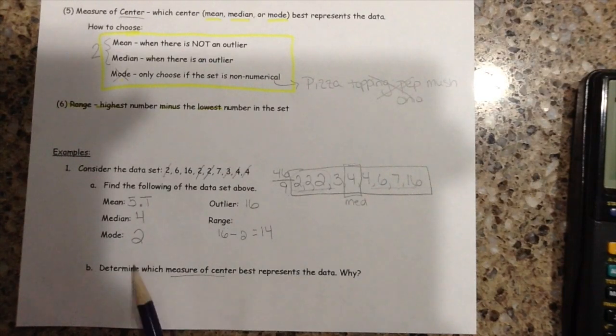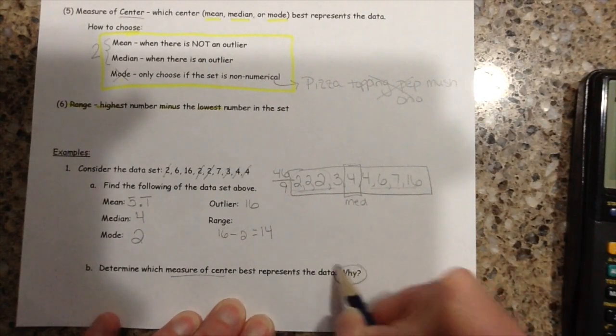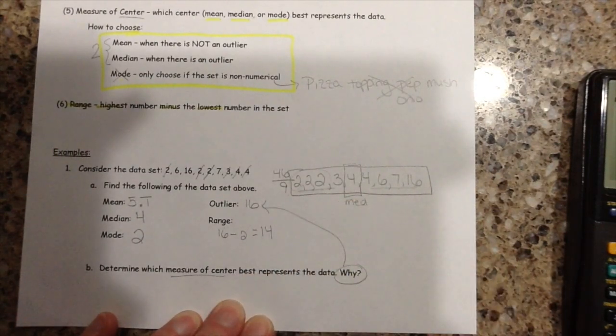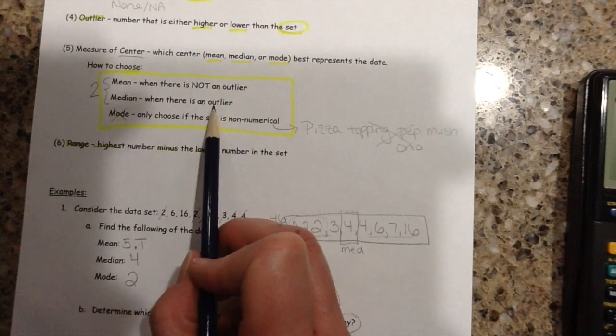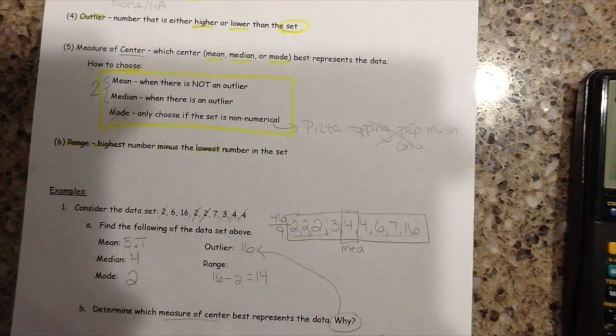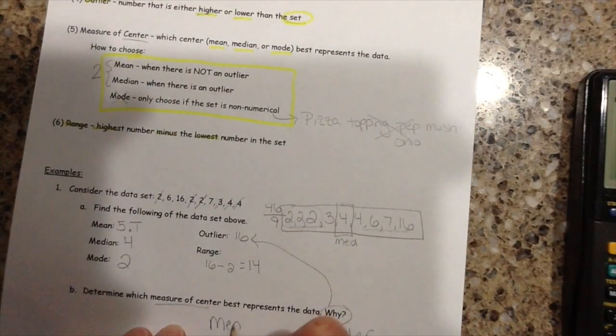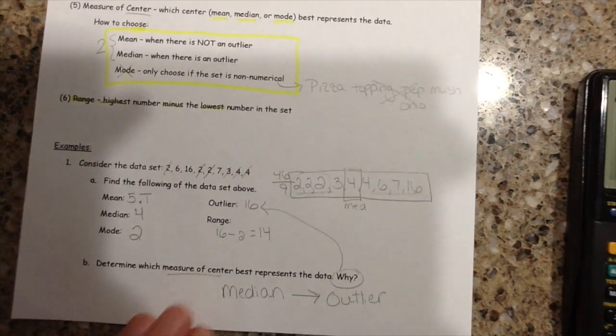Okay? Now it says, determine which measure of center best represents it. To be honest with you, you pretty much answered this question right here. If you said that there is an outlier, then based on our chart up here, since there's an outlier, we want to choose the median. And that's kind of the reason why, okay?